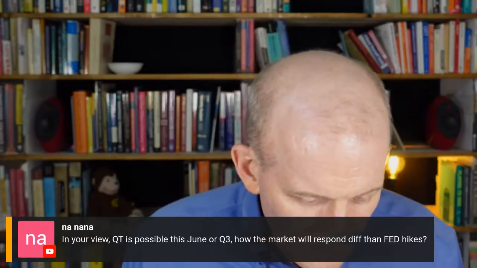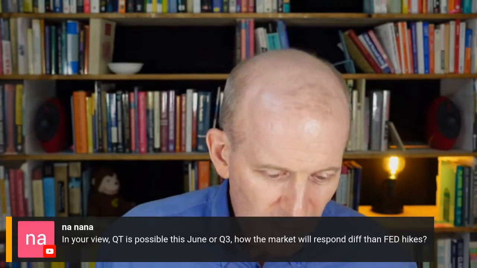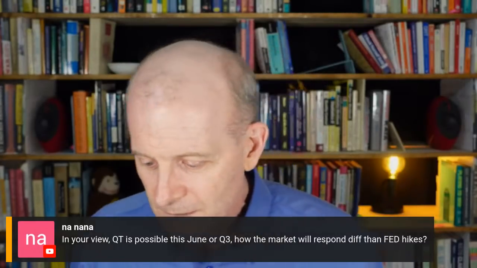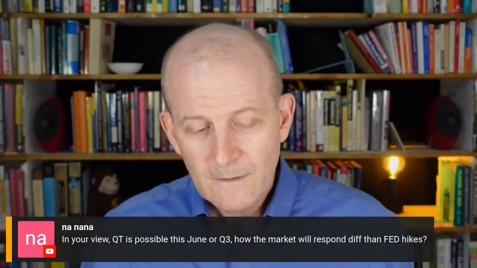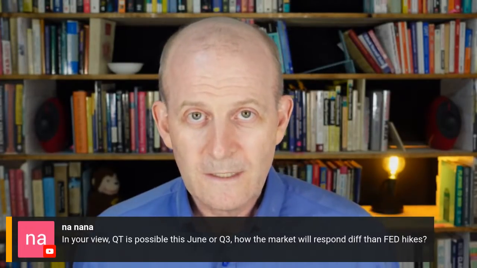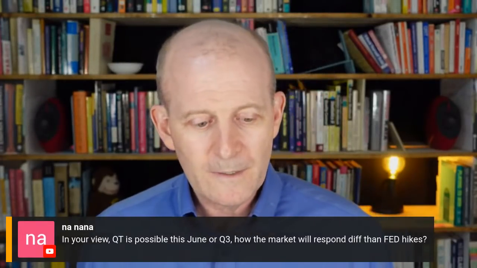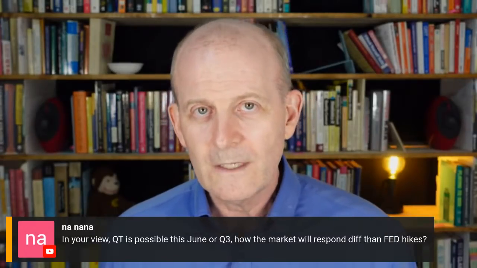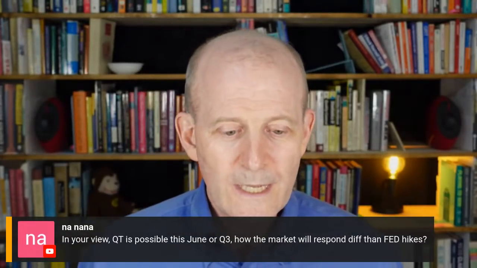And then Nana says, in your view, QT is possible this June or Q3. How will the market respond differently than to Fed hikes? Quantitative tightening basically means that the Fed's going to stop buying bonds. What they're saying is that they're going to taper, meaning that as bonds mature, they're not going to go out and buy more government bonds. That's the concept of quantitative tightening. And ultimately, quantitative tightening means interest rates are rising, and rising interest rates tend to bring down markets.